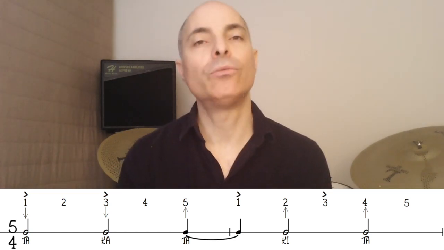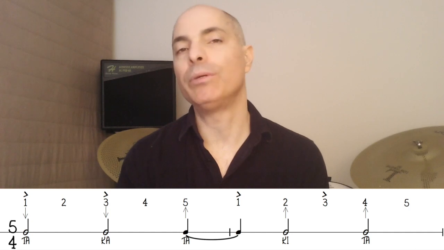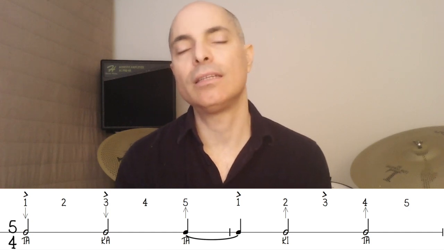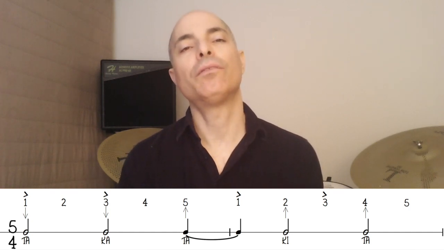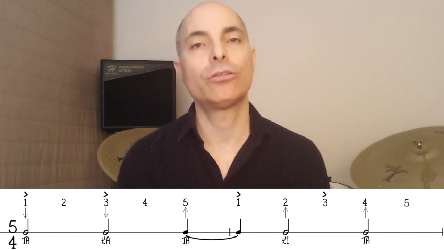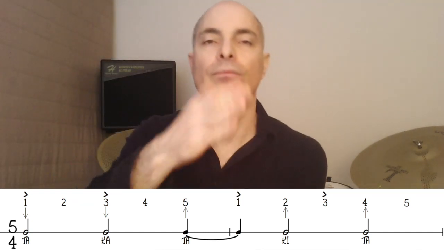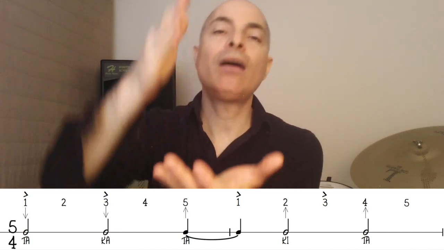The next syllable, which is ta, the first of the three, will feel like an upbeat, and the reason for that is that it's located on the 5th beat. So it's located just before a major beat. So it will be an upbeat. Ta, ka, ta. Ta, ka, ta, 1.